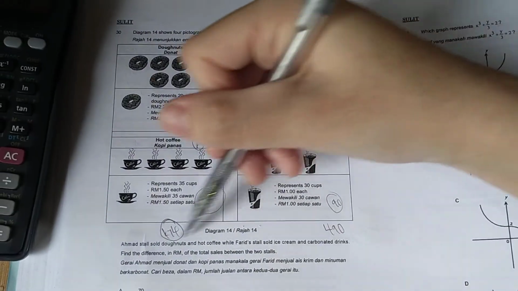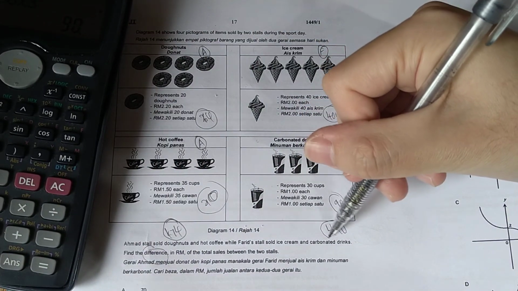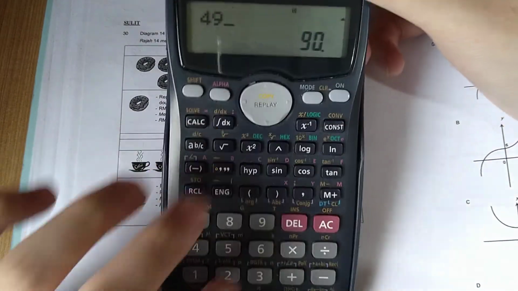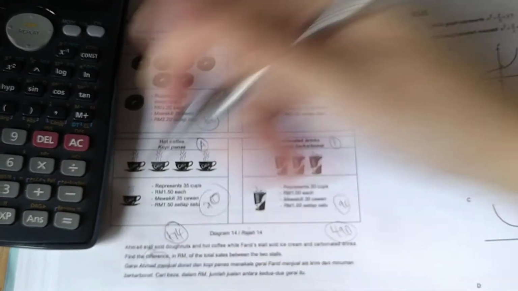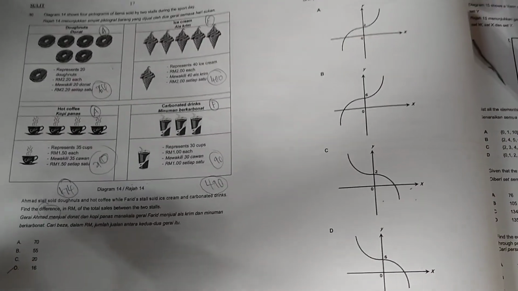And they want you to find the difference. Difference means minus. So you must take the bigger minus the smaller. 490 minus 474. So 16. The answer is D. Right, the answer is D, 16. Okay, next. Can you see it? Is it too small? Alright, so next.